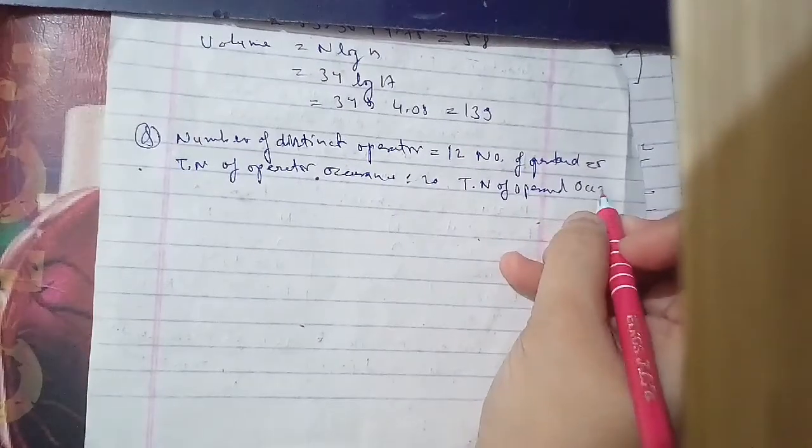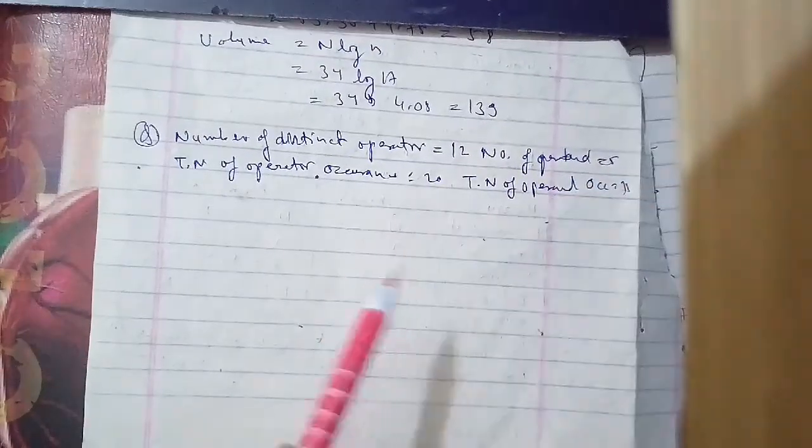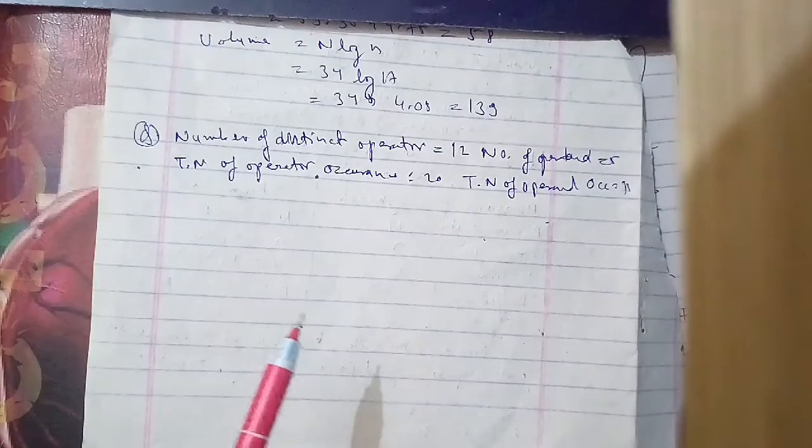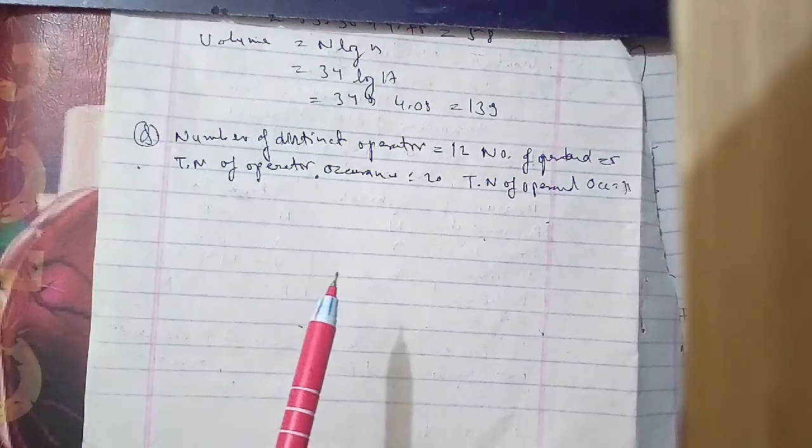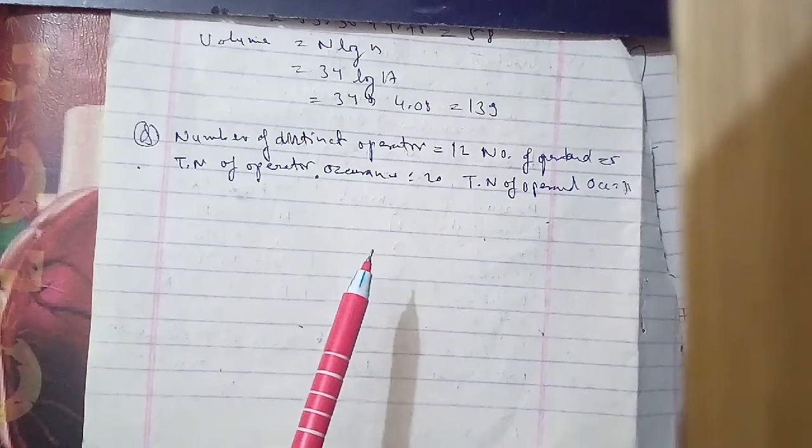We have to calculate the different Halstead software metrics for the above program. This has been asked for 10 marks.